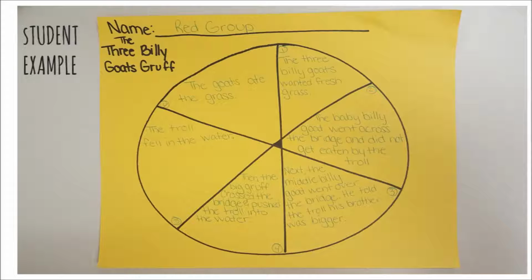In this third section, I wrote, next, the middle billy goat went over the bridge. He told the troll his brother was bigger. Now here I did write about how he tricked the troll into letting him cross. In the fourth section, I wrote the following. Then the big gruff crossed the bridge and pushed the troll into the water.